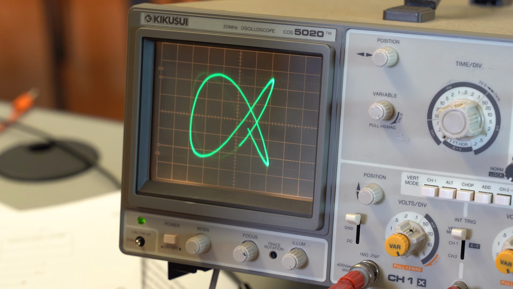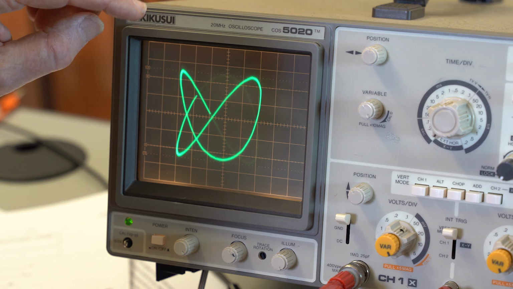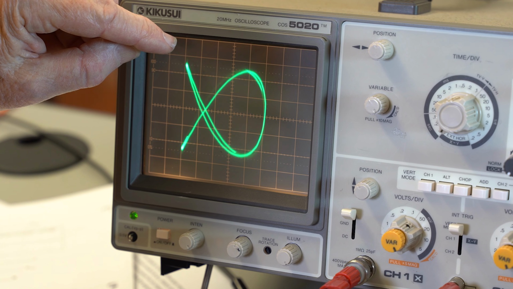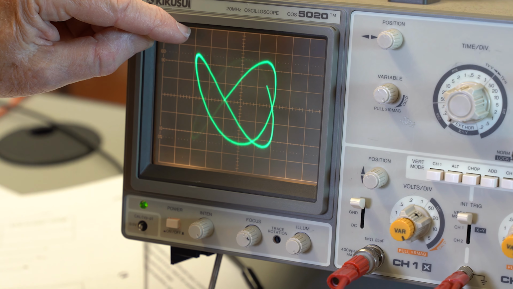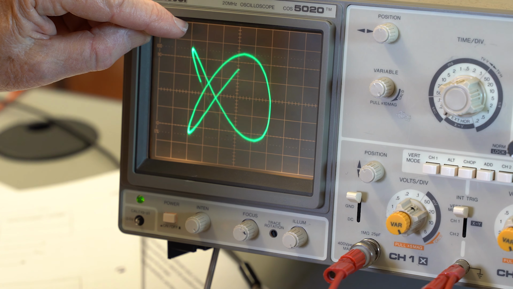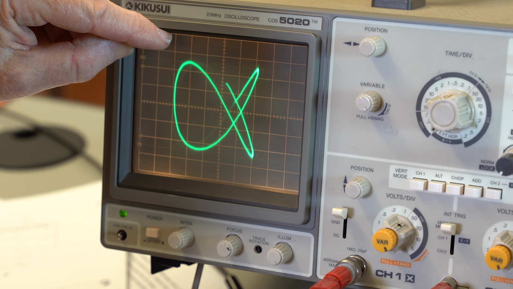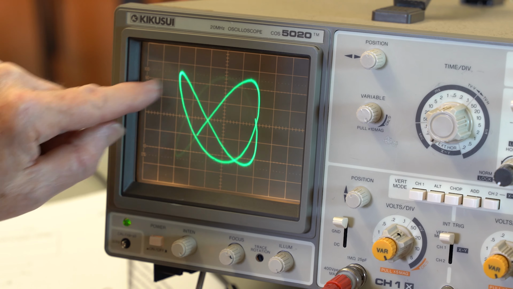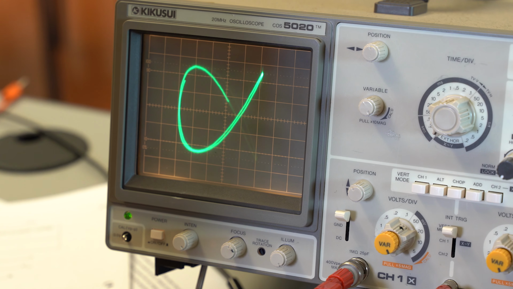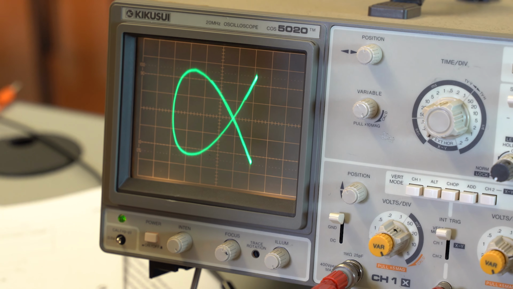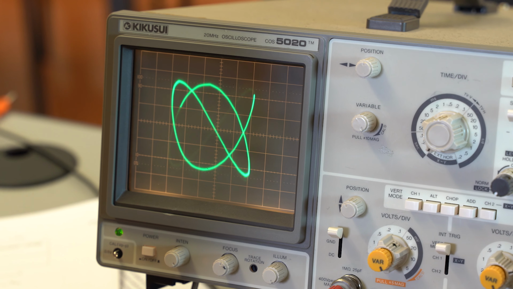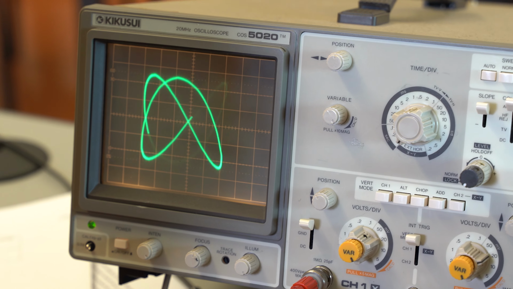There it is. Now you see, no, that's actually 3 to 2. This is even more interesting. Notice there's 3 peaks. It's really hard to get this to stop. 3 vertical peaks and 2 horizontal peaks, which means there's a 3 to 2 vertical to horizontal pattern.